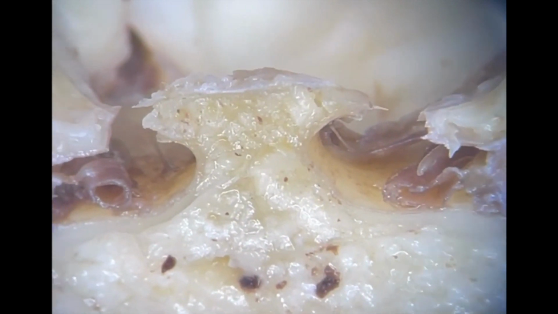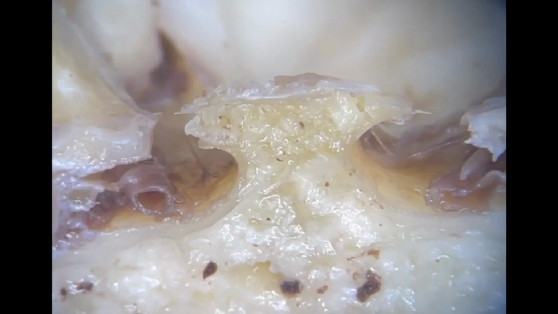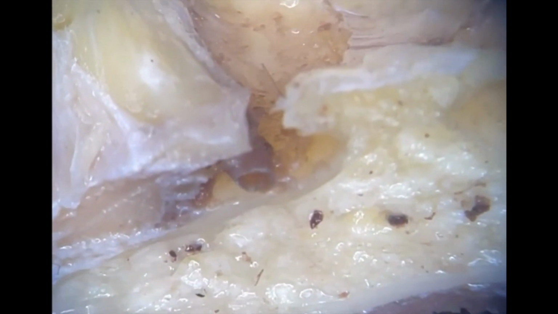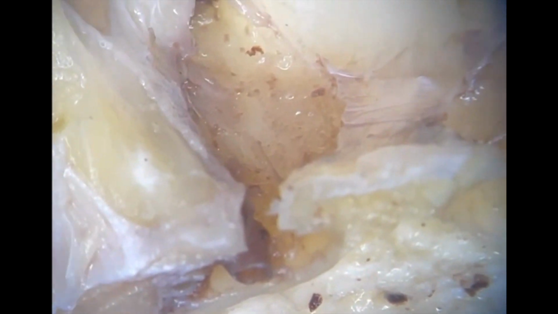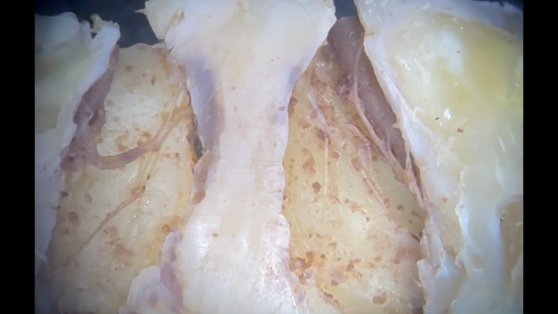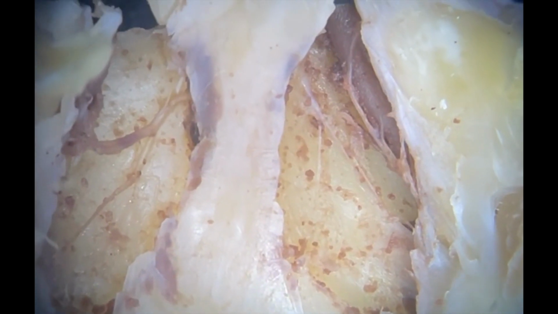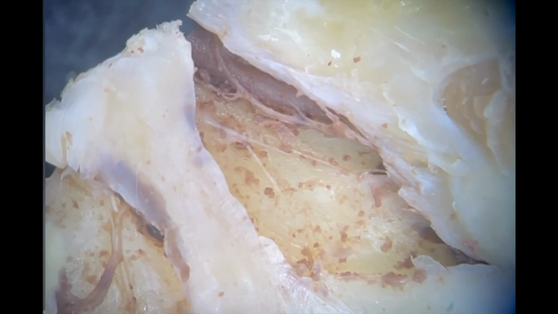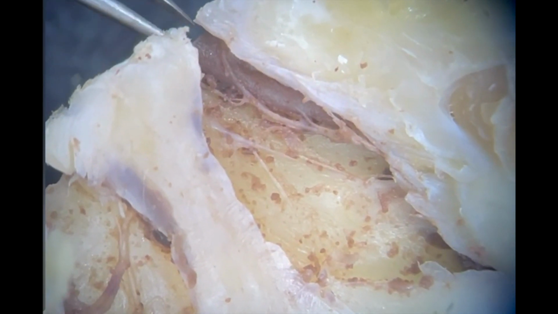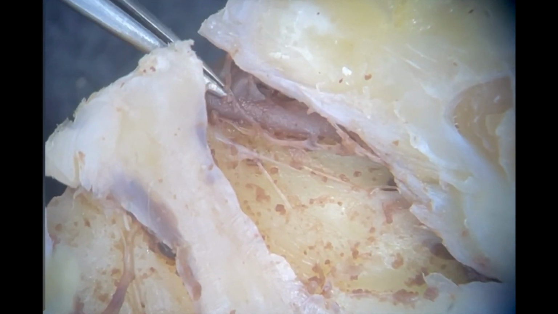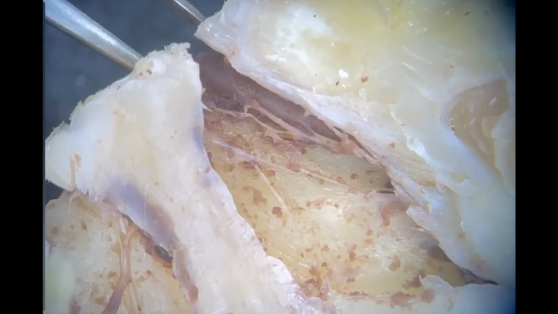Now we have opened dorsally both cavernous sinuses up to the beginning of the ventral petrosal sinuses, and we clearly identify the internal carotid arteries on both sides. This is a very nice view where we can clearly appreciate the postganglionic sympathetic nerve fibers running with the internal carotid artery.